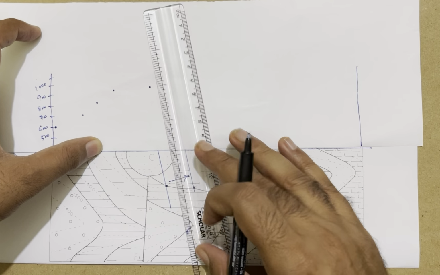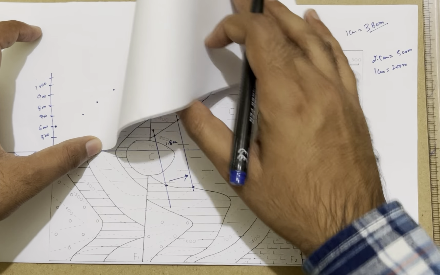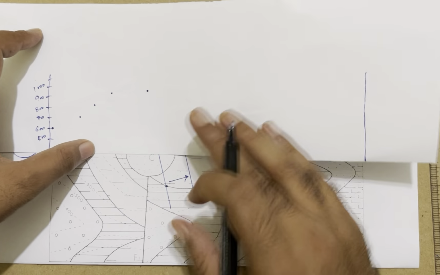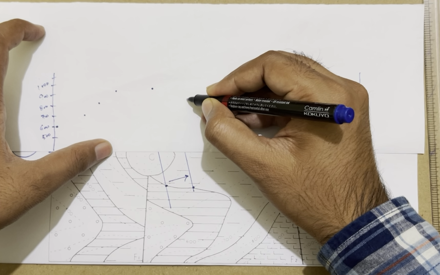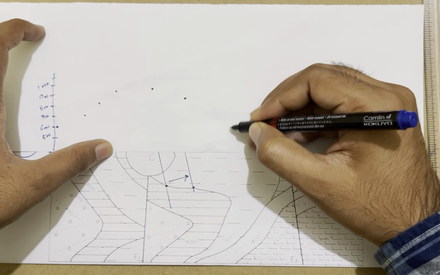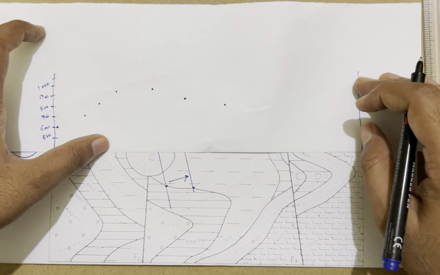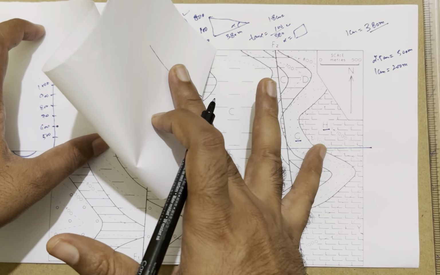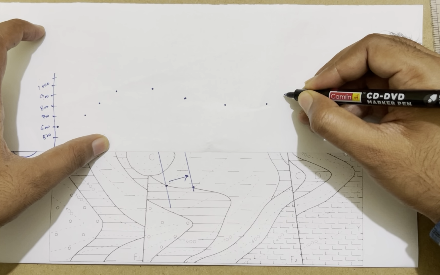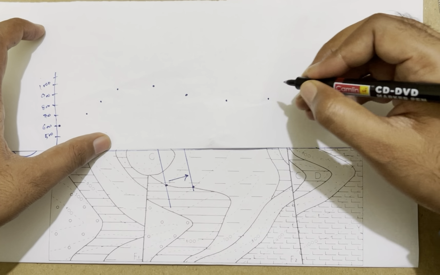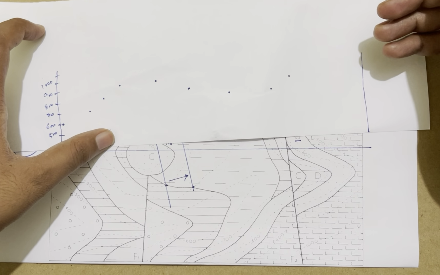In this way I am drawing, just vertically above it, roughly. This is again 800 and 700, I repeated. This is again 800, this one is our 700 contour. And this is again 700, 800, 900, 1000. This is again our 700, and 800. And this is our 900 contour.